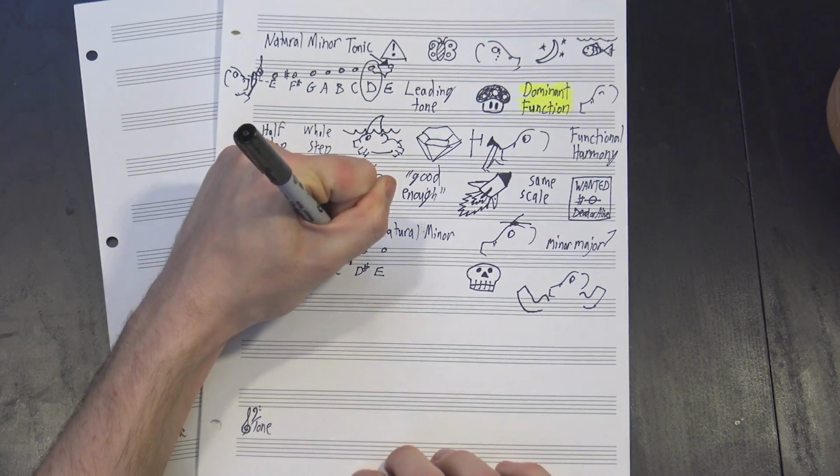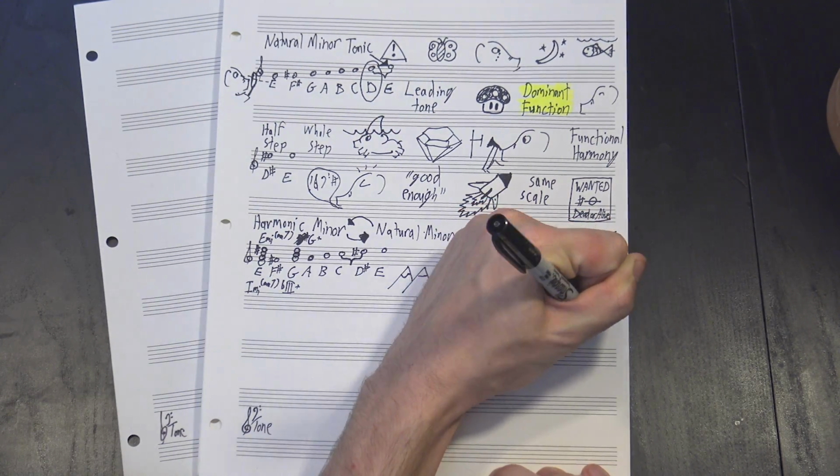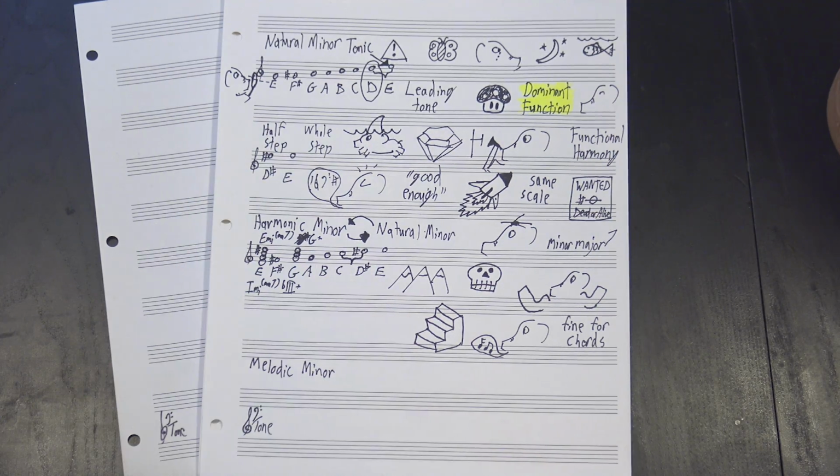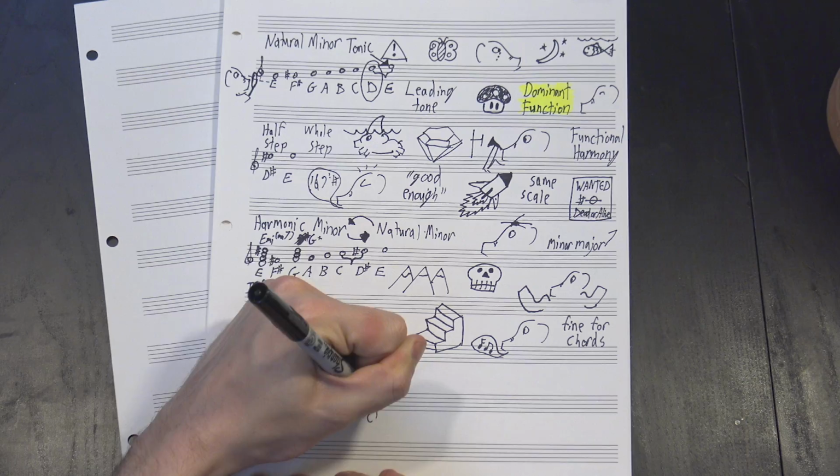This gap here is huge. The scale works fine for chords, but if we want to play a melody with it, we'd like to have smoother steps between our notes, so we invented melodic minor to help out. This is like harmonic minor, but we raise this note to be closer to the middle of the ones around it.